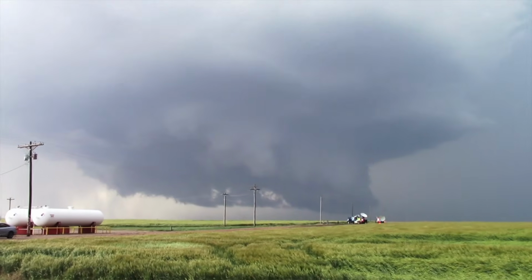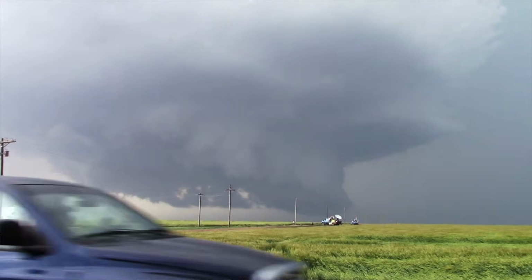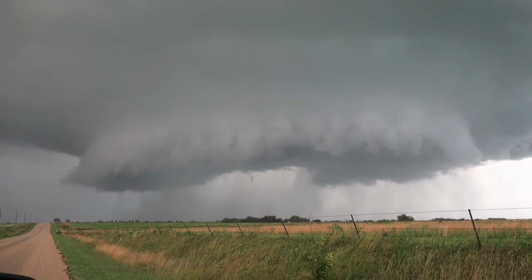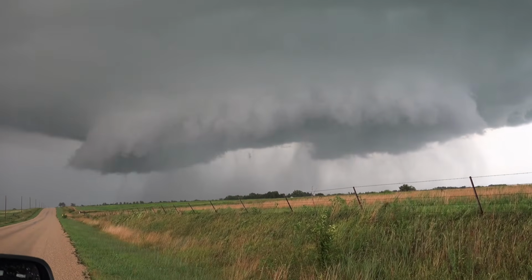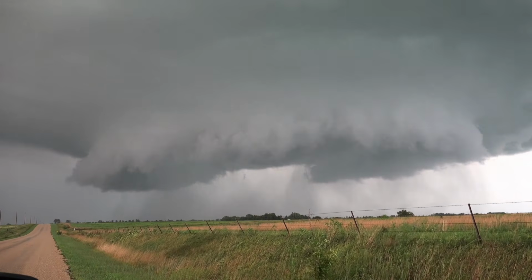Underneath the rain-free base, a feature called a wall cloud can develop. And wall clouds, particularly rotating wall clouds, can be a sign that tornado production is imminent. As we know, supercells consist of rotating updrafts called mesocyclones, and the development of a rotating wall cloud signals that the mesocyclone is extending into the low levels. In other words, rotation is increasing in the low levels of the storm. That is often a sign that tornado production is about to begin.